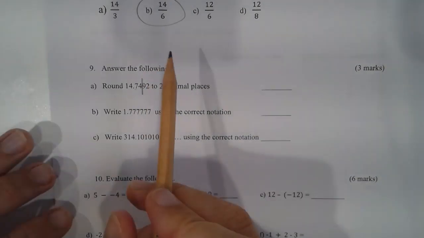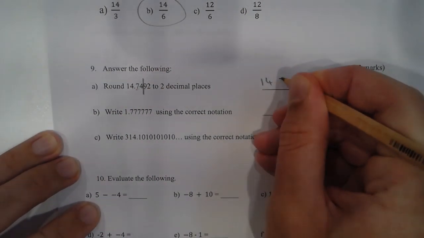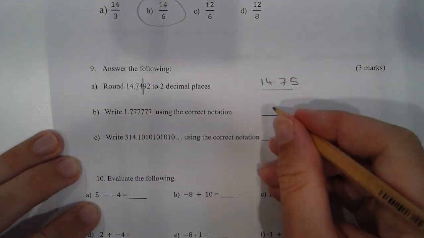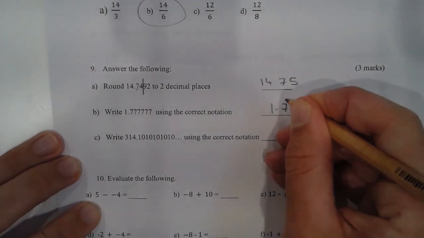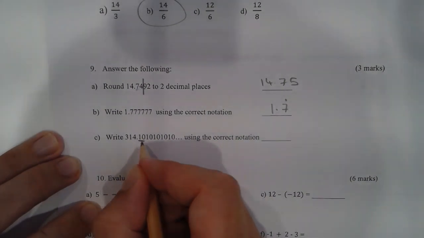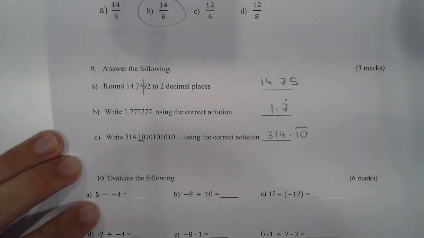There. So round to 2 decimal places down here, just move the camera. So it's being done 14.7, and because it's a 9, you get 14.75. Write using the correct notation, so it's 1.7 recurring, and it's 2 num 101010, so it'll be 314.10, and it's got a line above them for there.